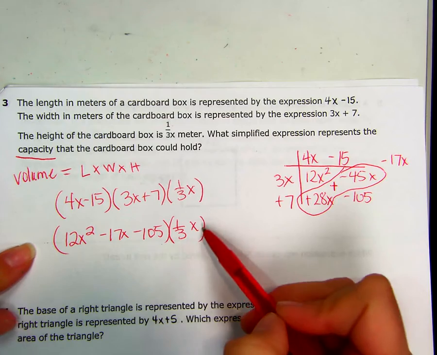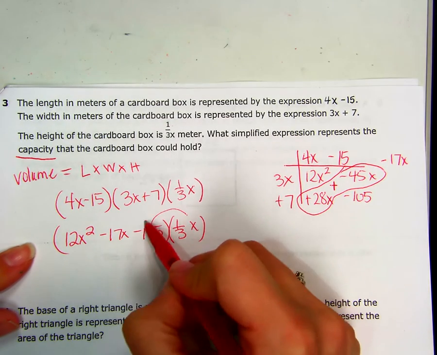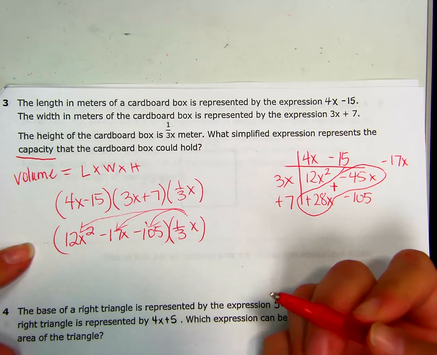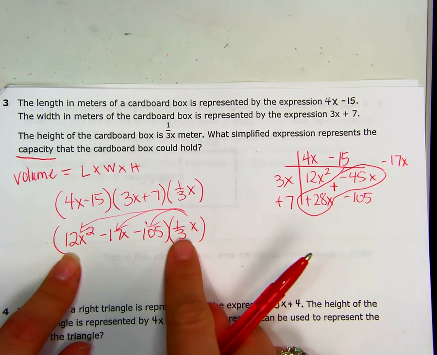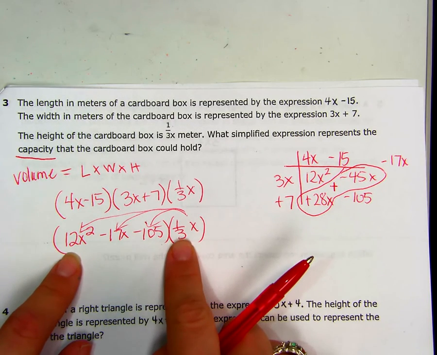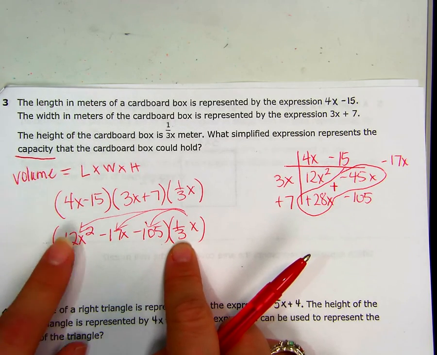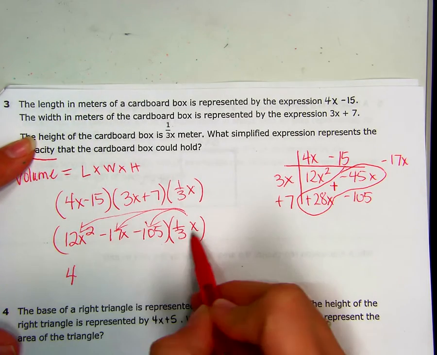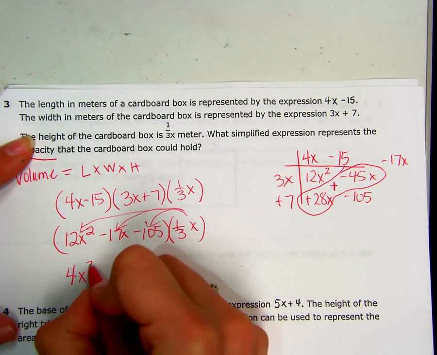All right, so at this point, it's going to be like distributive property. I have to do the 1/3 x times each one of these. If you don't know how to deal with that fraction, you can use your calculator to help you with that. So if I do 12 times 1/3, I get 4. X squared times x makes x cubed.